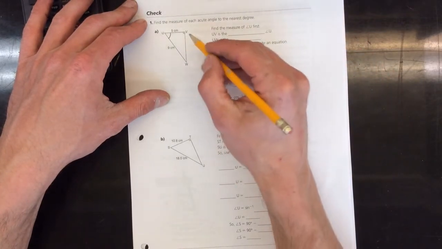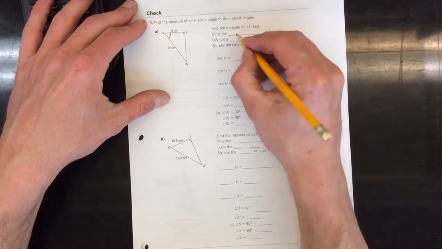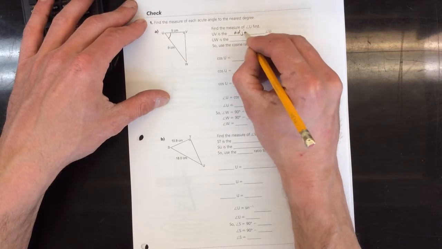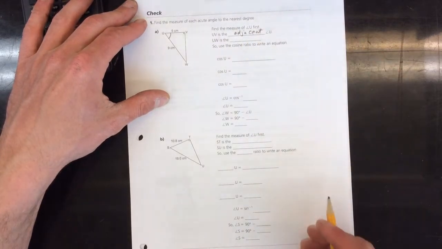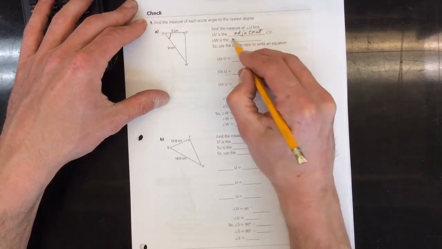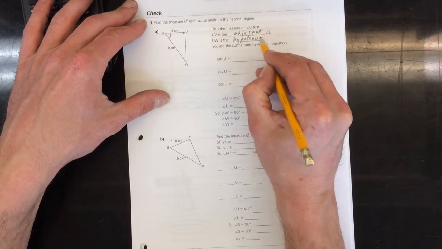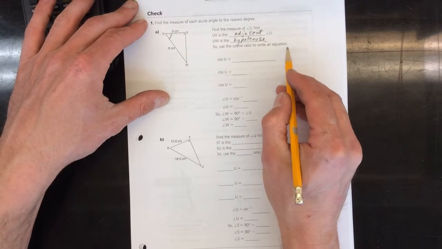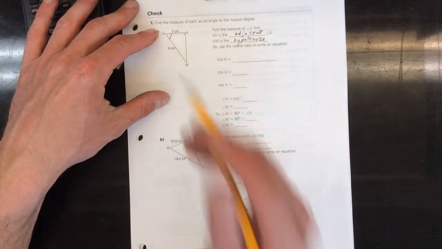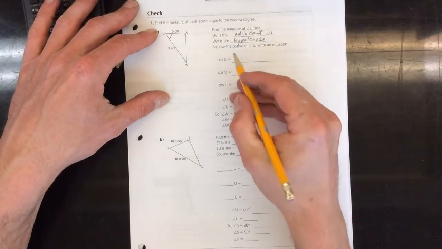UV is this side, and that would be actually adjacent to angle U. UW is the hypotenuse. So use the cosine ratio, because I have the adjacent over the hypotenuse, which is cosine.